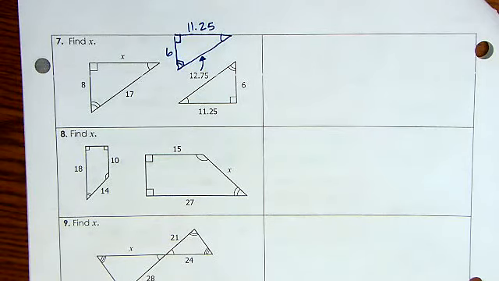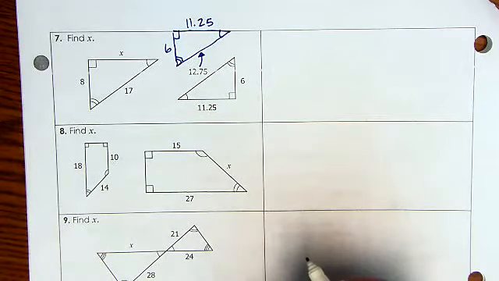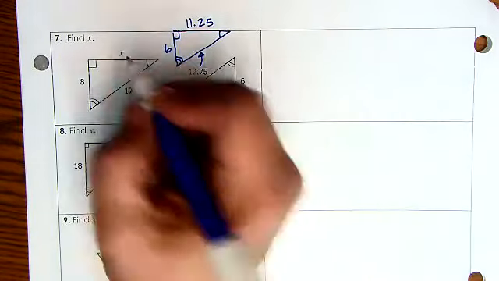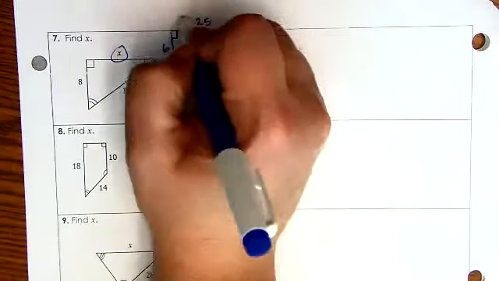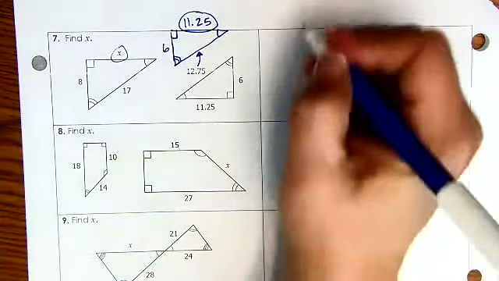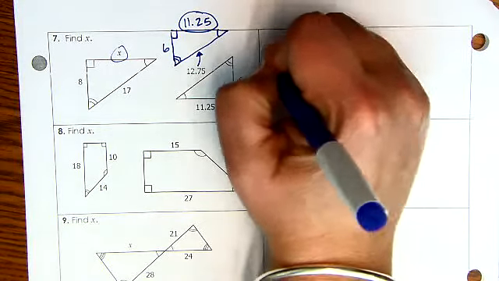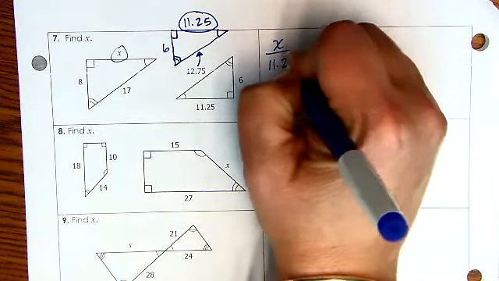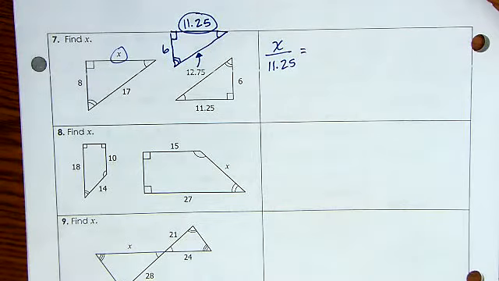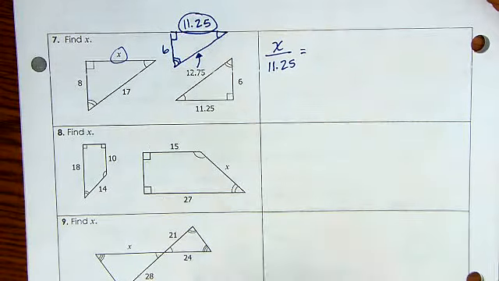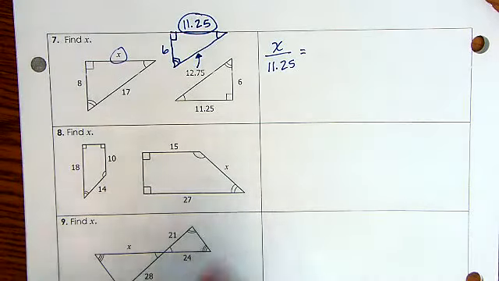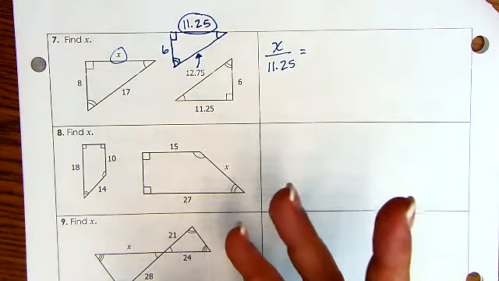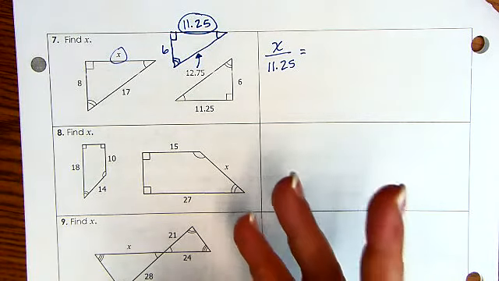So I know that one half of my proportion has to be the missing side, the X side, and the side that goes with it. These two. So there's half my proportion. So I'm going to have x over 11.25. That's just the way I wrote it. I could put 11.25 over x. It's just whatever's on top on one side has to stay on top on the other side. Now I just pick a side to use. It doesn't matter which side, but they have to be corresponding. The less decimals I have to use, the better.